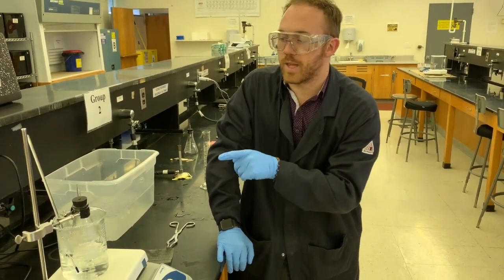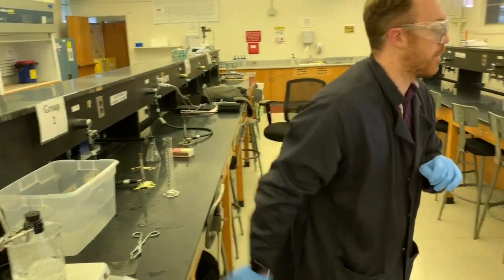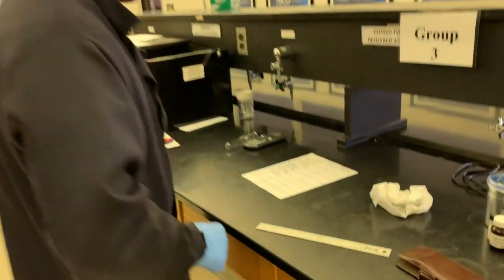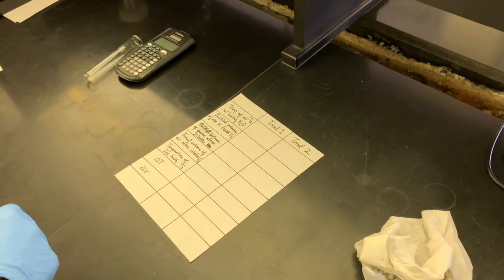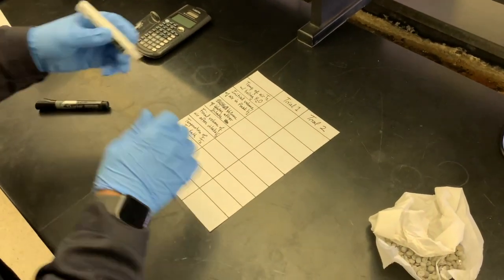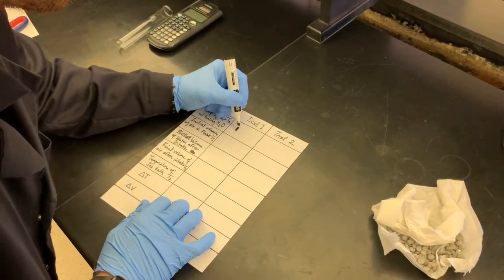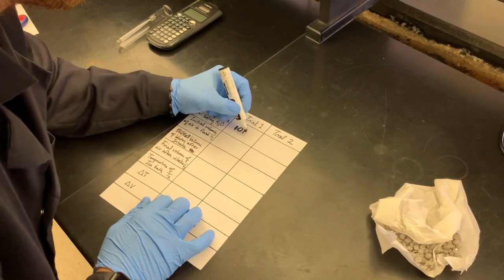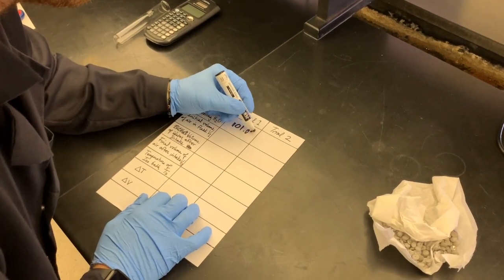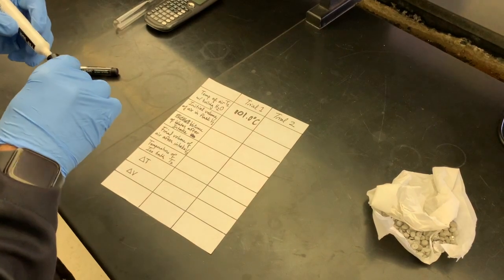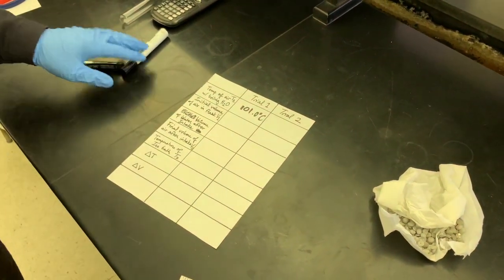So I'm gonna record that, then I'm gonna move this just in case I forget. So let's see. Lost my good marker. So it's gonna be 101 degrees Celsius, 101.0. I really keep those sig figs if you can.